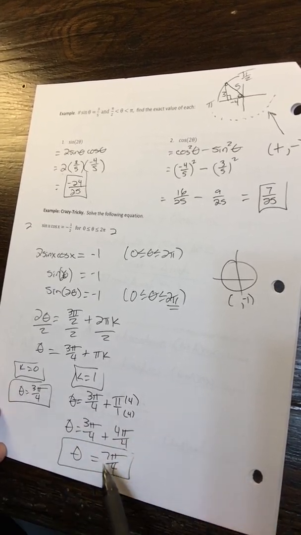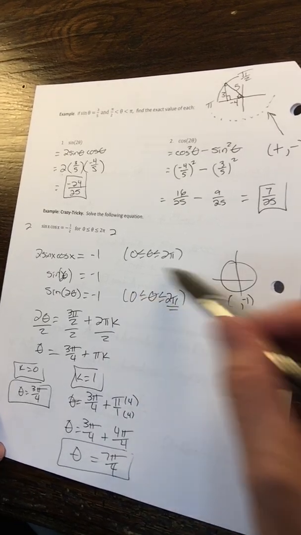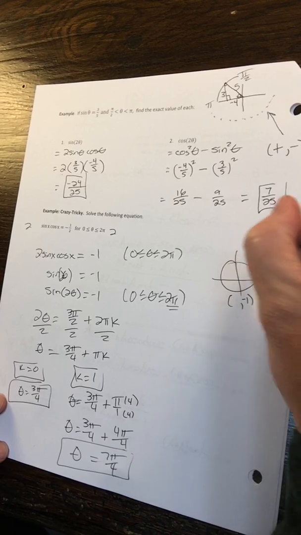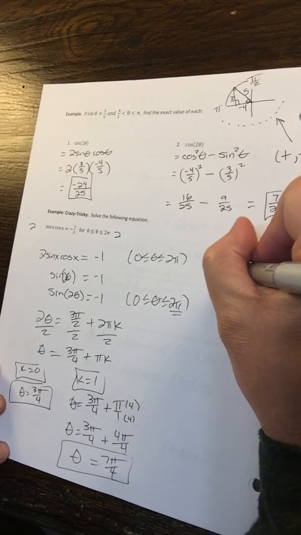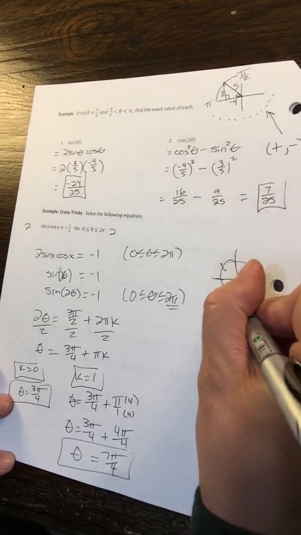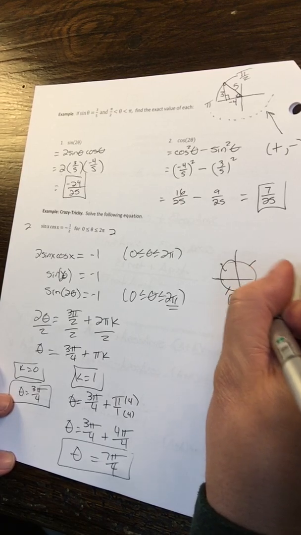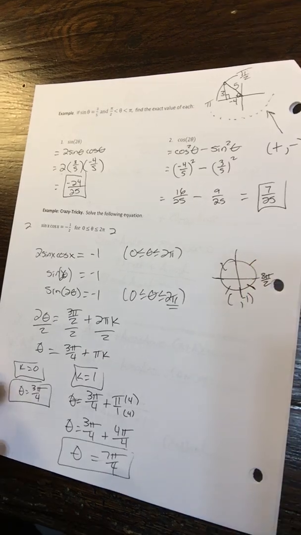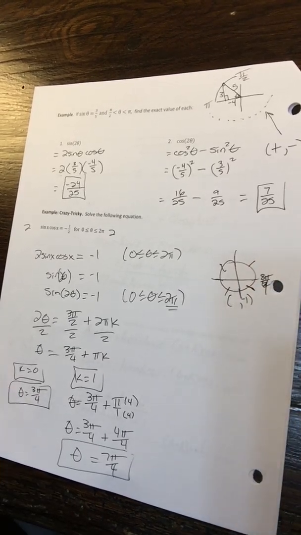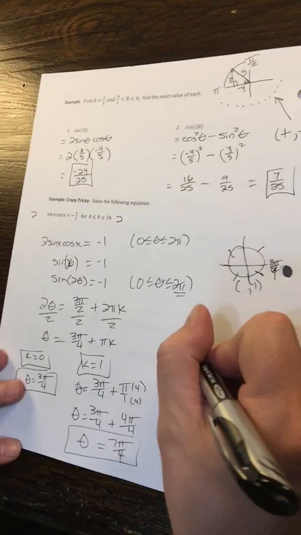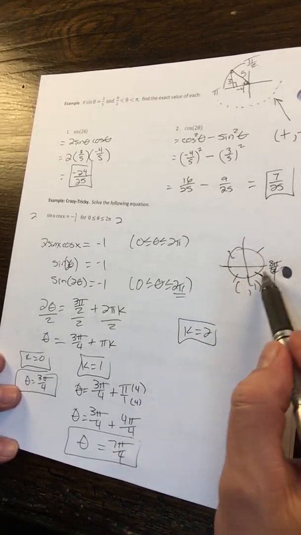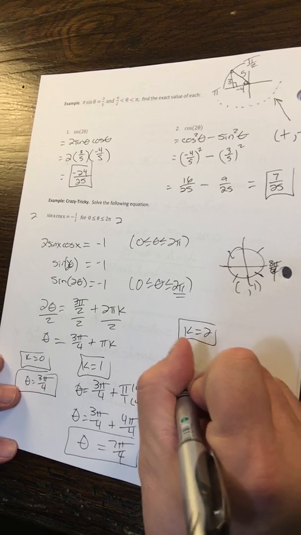Now, that is definitely an angle that's between 0 and 2 pi. If I'm counting by pi over 4s, there's 1 pi over 4, 2 pi over 4, 3 pi over 4, 4 pi over 4, 5 pi over 4, 6 pi over 4, 7 pi over 4 is the answer I just got. And then 2 times around the circle where 2 pi is, that would be 8 pi over 4. So I'm going to put k equals 2, but I'm pretty sure that that answer is going to be too big because look how close I am to being all the way around the circle. But I'll do it anyway, just to check.